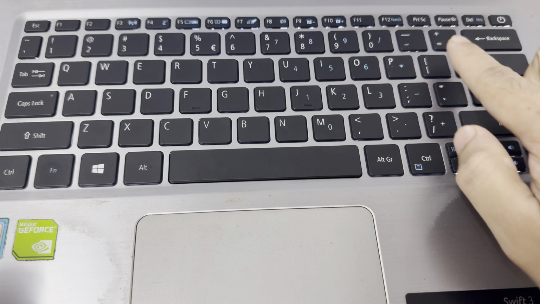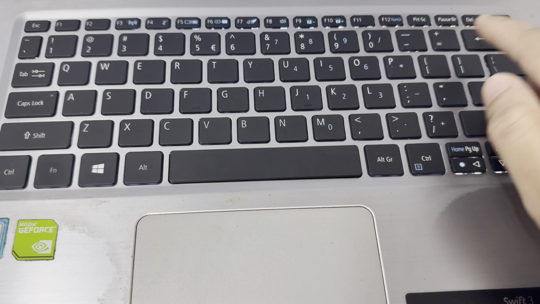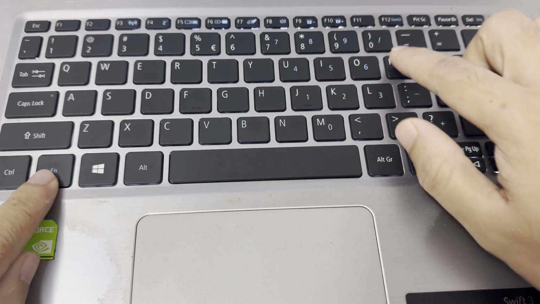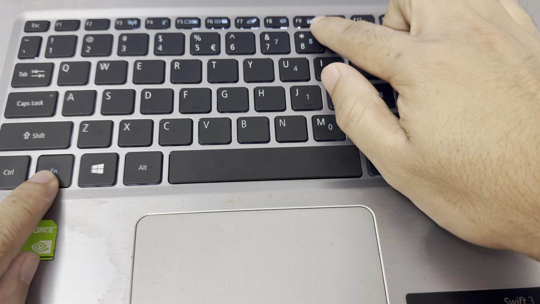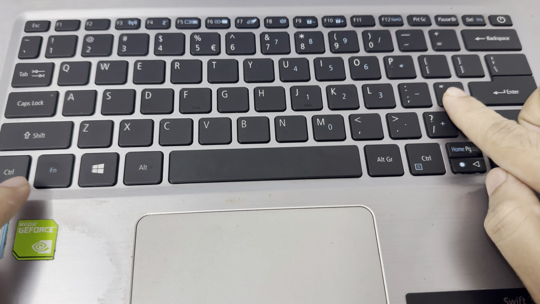Here you can see right now the keyboard backlight is already enabled or increased, and right now if you just press Fn and F9 continuously, here you can see the keyboard backlight decreased.